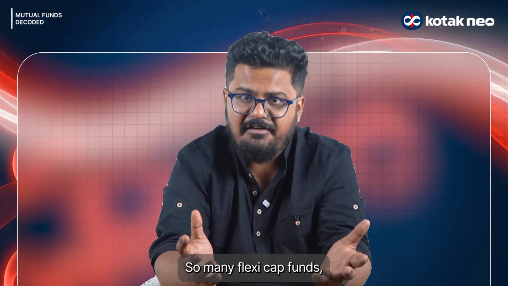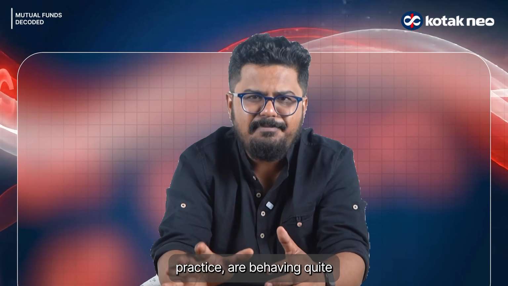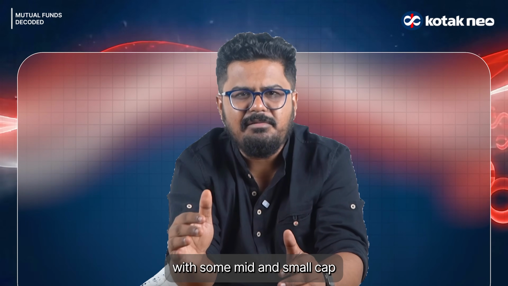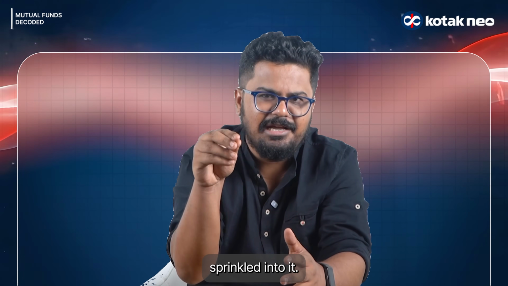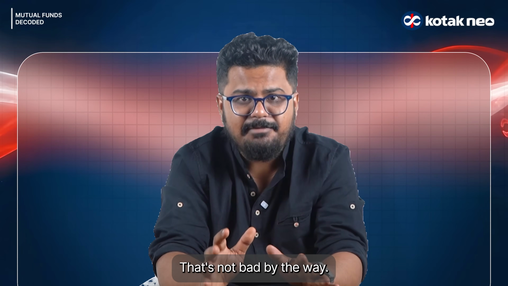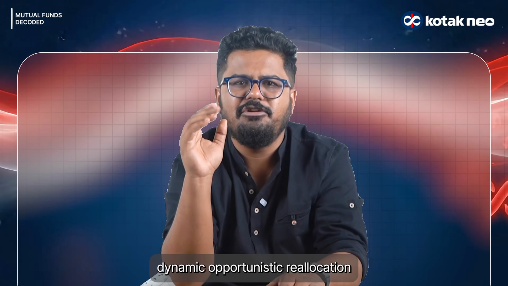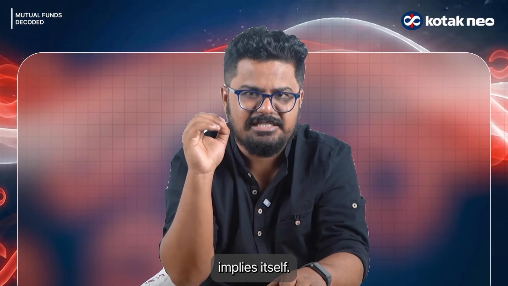So many flexi cap funds, as we can see, in practice are behaving quite similarly to a large cap heavy fund, with some mid and small cap sprinkled into it. That's not bad, by the way. It is just not the dynamic, opportunistic reallocation that the category name implies.